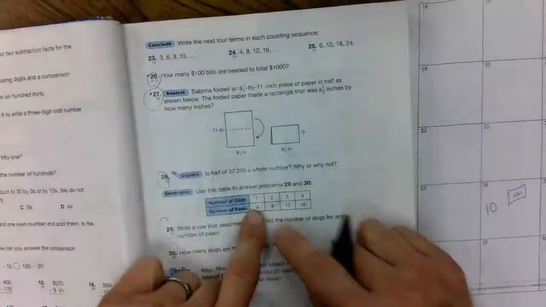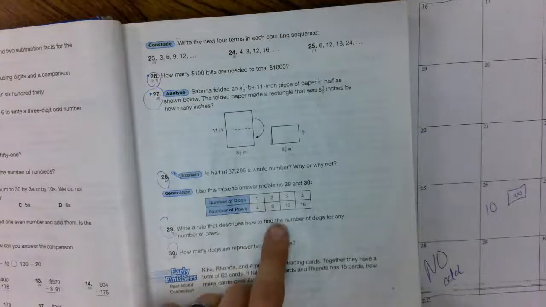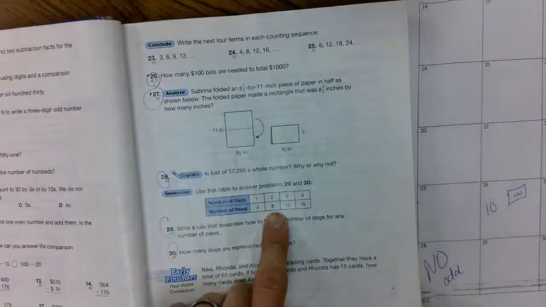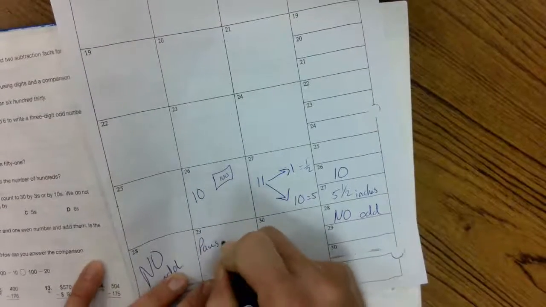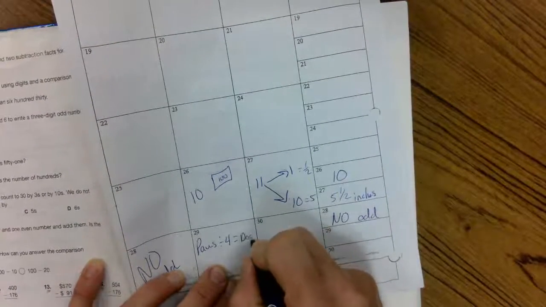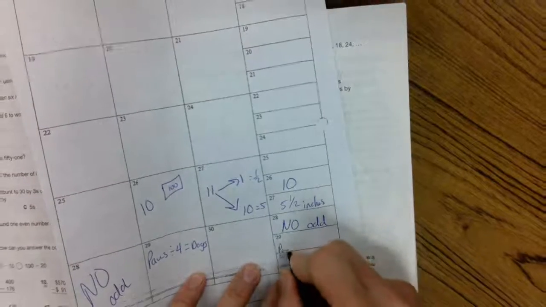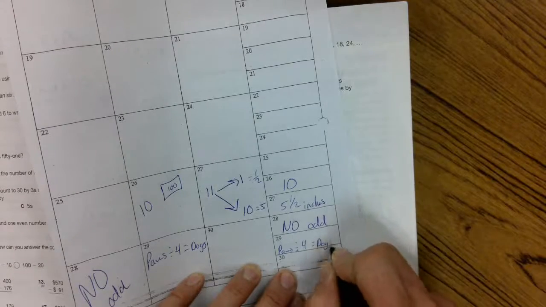29. Write a rule that describes how to find the number of dogs for any number of paws. So now you have the paws. You have 4 paws. How many dogs do you have? 4 divided by 4 is 1. You have 8 paws. Run around your living room. How many dogs is that? 8 divided by 4 is 2. Unless, of course, you've got a 3-legged dog or something strange. So we're going to take paws, divide by 4, because most dogs have 4 legs, equals dogs. Paws divided by 4 equals dogs.